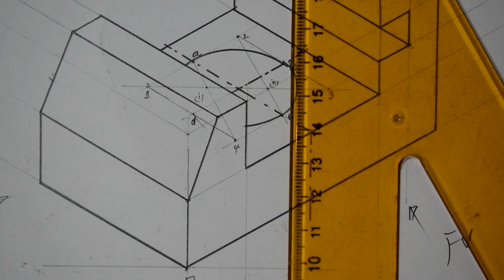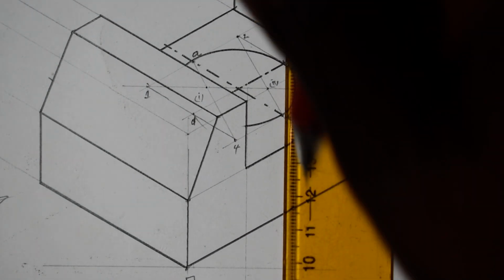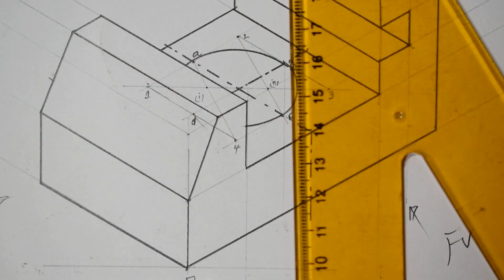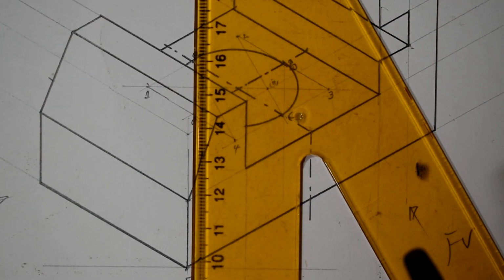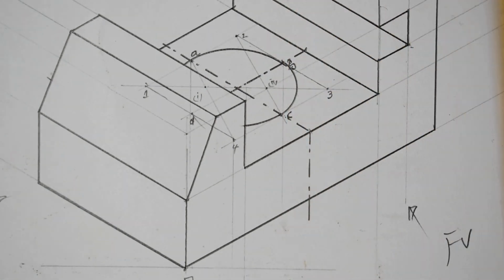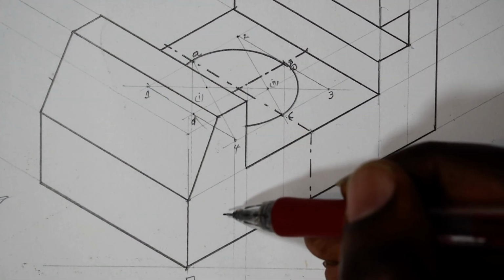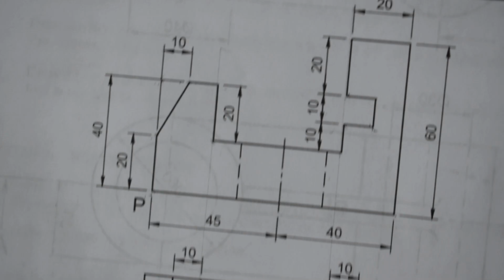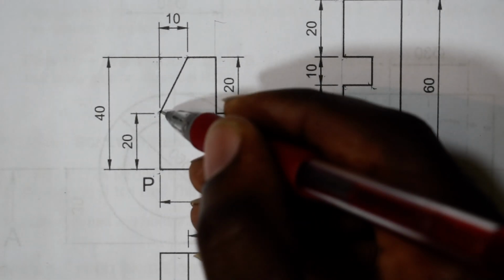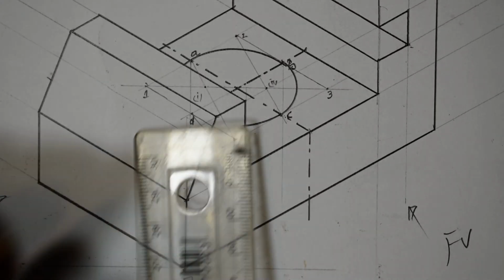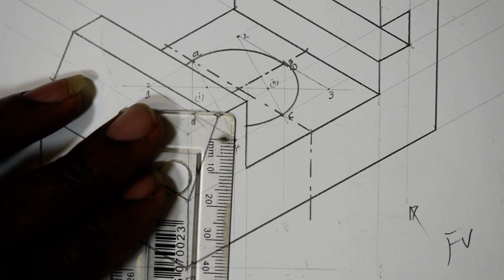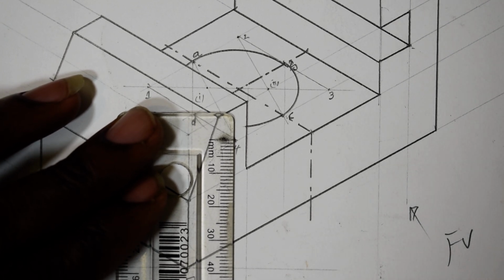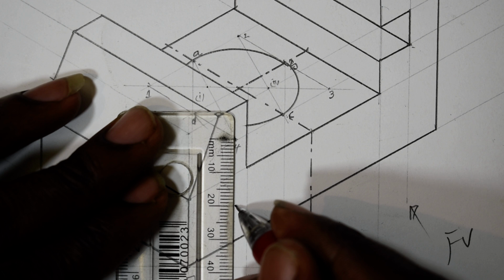So I'm going to take the center constructional line, faint down, and take point A, faint down, and take point 4, faint down. You get it? So at point 4 going down, I'm going to record what? This thickness of 20 millimeter from here till here. We want to see what the thickness is. Is it going to come or what? So there is my 20.